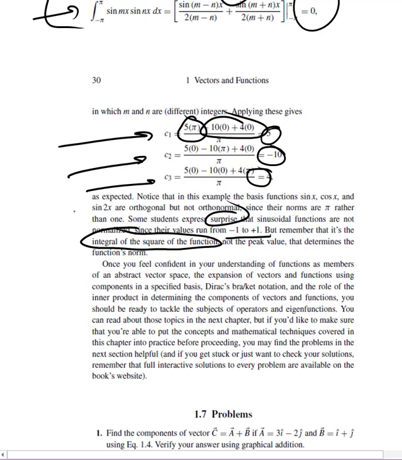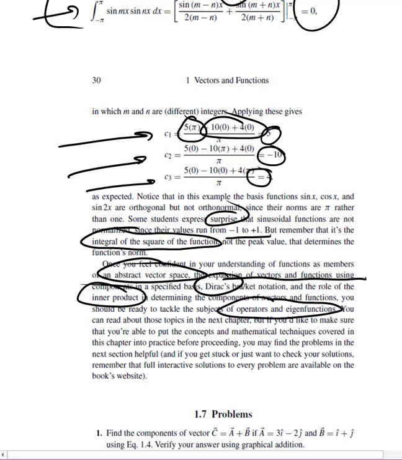Okay. In this chapter, we started out talking about vector spaces and abstract vector spaces, how to expand vectors and functions using components in a specified basis. We talked about Dirac notation and a lot about the inner product in determining the components of vectors and functions. With all that, you're ready to look at operators and eigenfunctions. Those are the subjects of the next chapter.